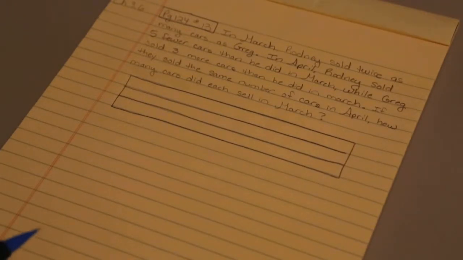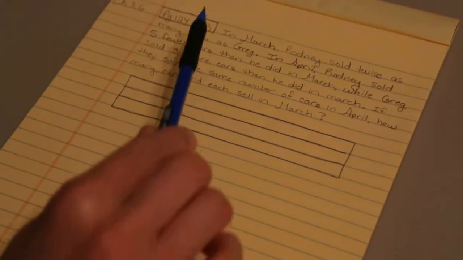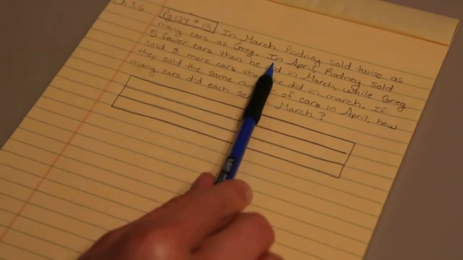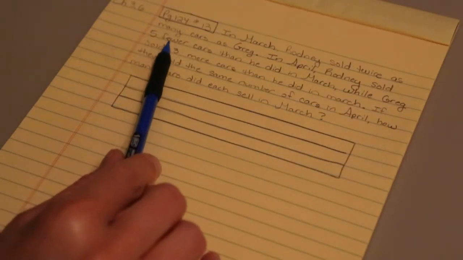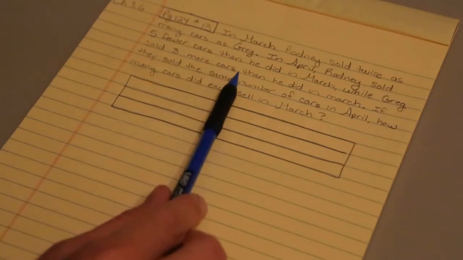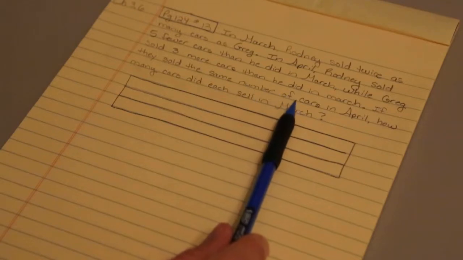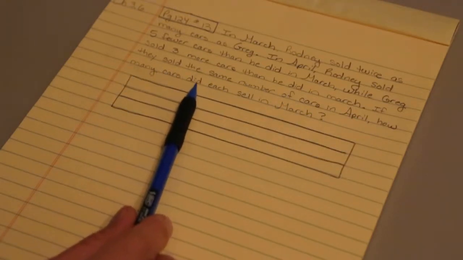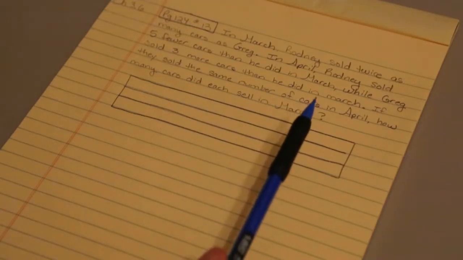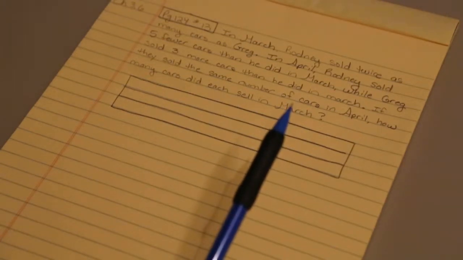Alright, we are on problem number 13, page 124. It says, in March, Rodney sold twice as many cars as Greg. In April, Rodney sold 5 fewer cars than he did in March, while Greg sold 3 more cars than he did in March. If they sold the same number of cars in April, how many cars did each sell in March? They did not have a table already set up for this problem.